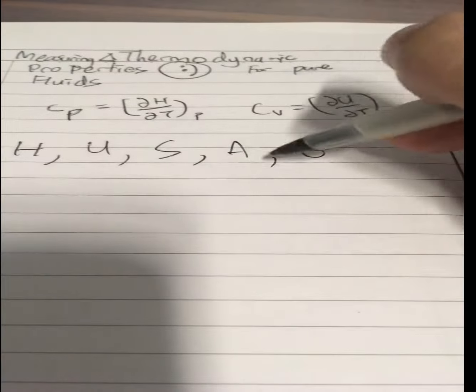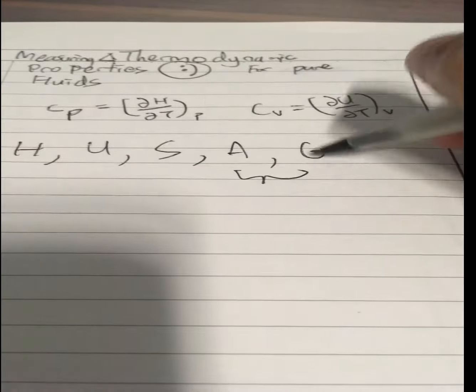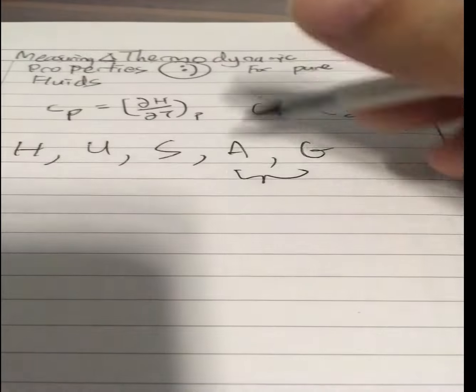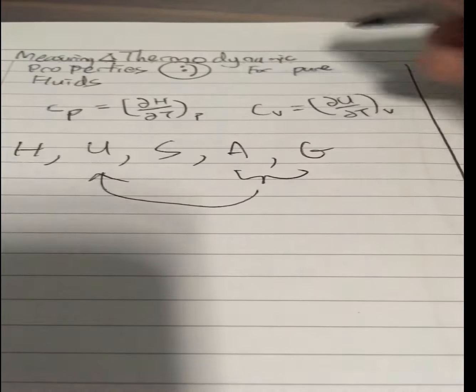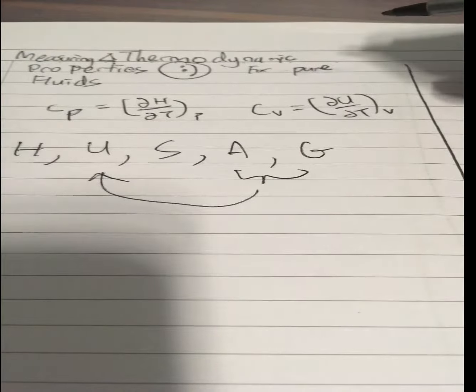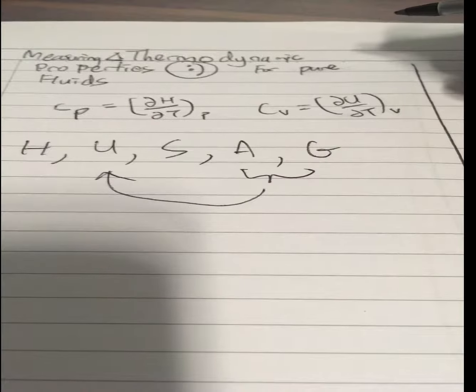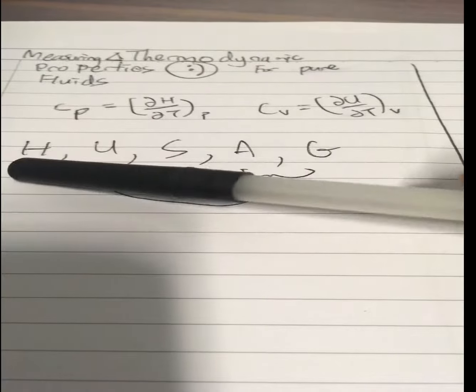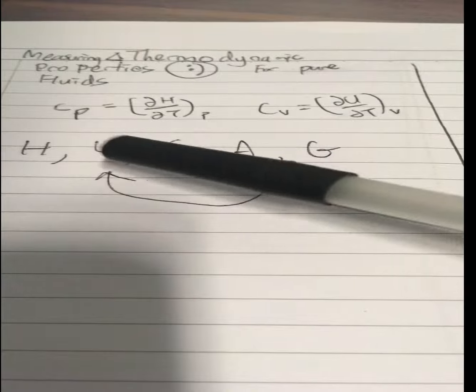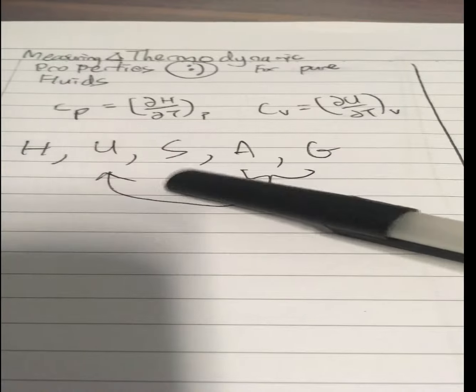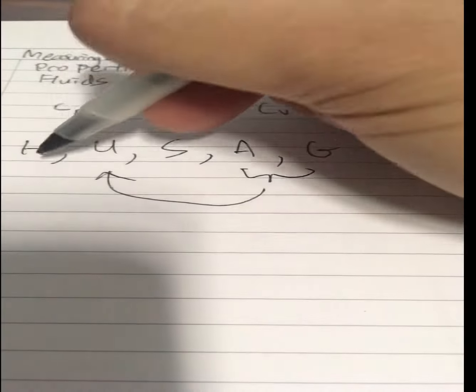So we know these two, Gibbs free energy and Helmholtz free energy, are based on these three, right? So for the first step, you can start finding the enthalpy change, the internal energy change, and the entropy change. So these are what we're going to be focusing on first.